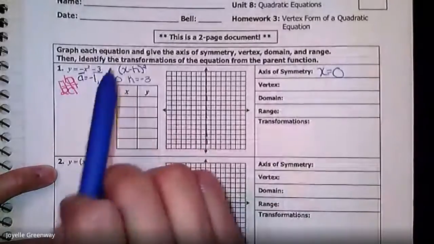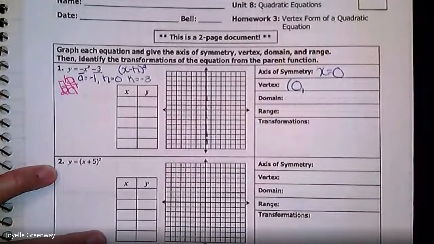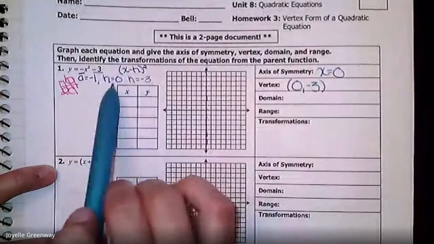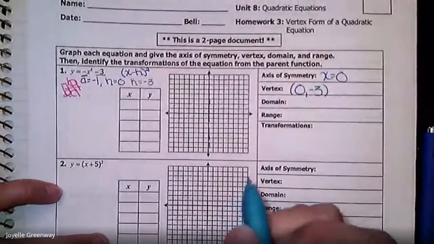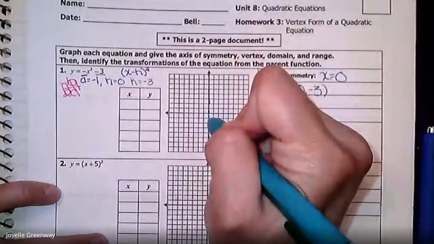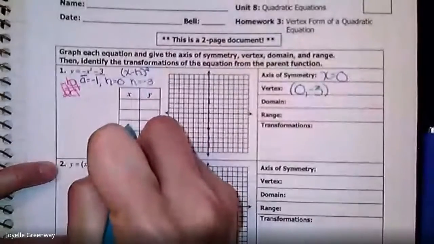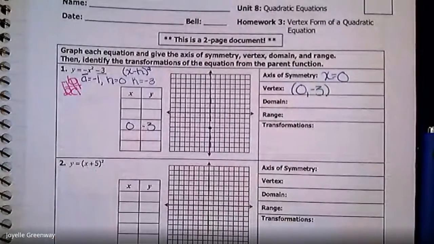Your vertex is going to be 0, -3, right? Your h, k. Let's graph the vertex. So 0, -3 is your vertex.